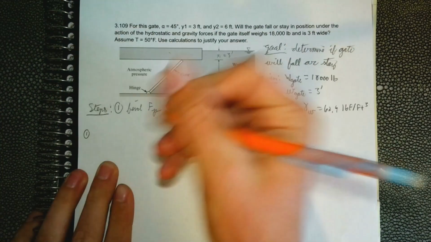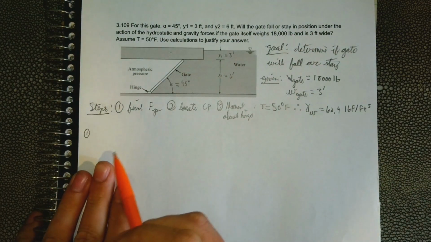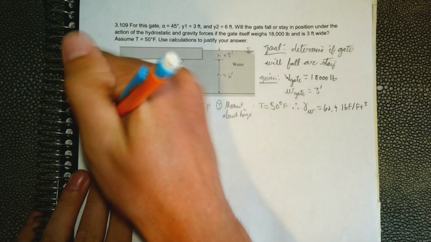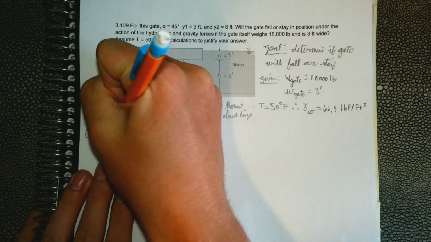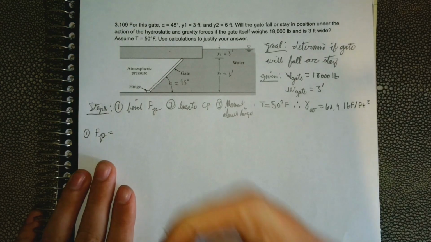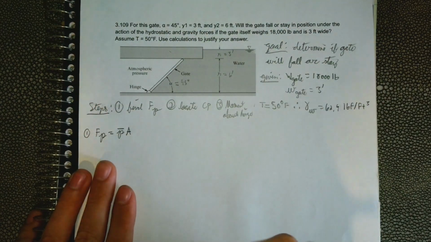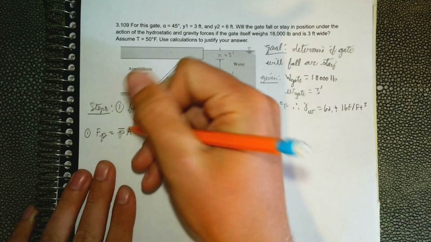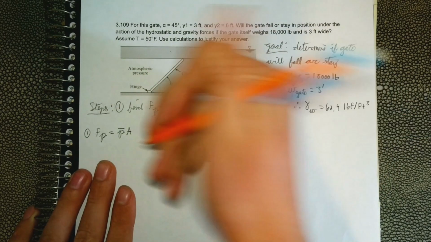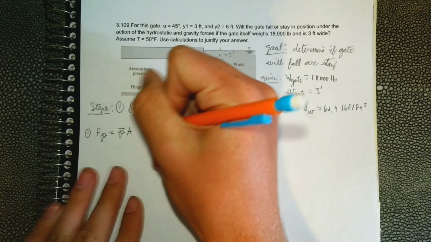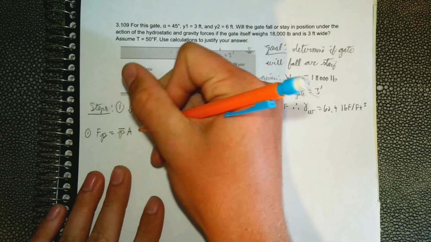Step 1: we have to find the pressure force. We know that the equation for pressure force is pressure times area, with respect to the centroid of whatever we're trying to find. In this case, it's our rectangular gate.